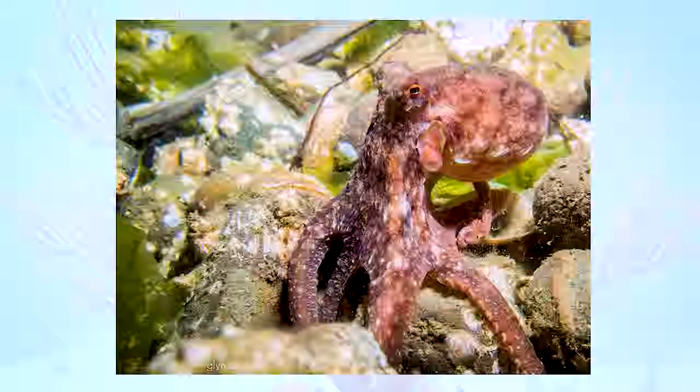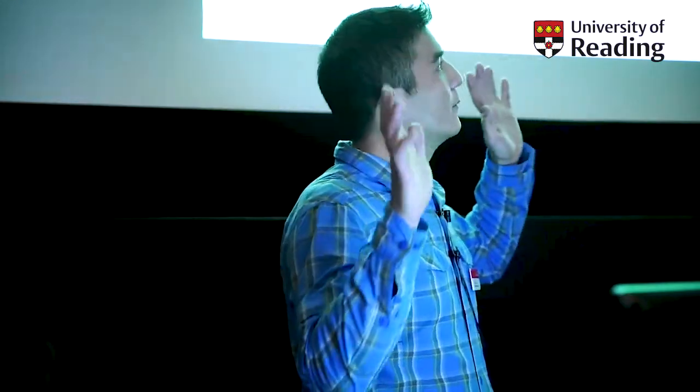They're filter feeders, and what they do is they just waft and wave in the breeze. In the sea current, sorry.